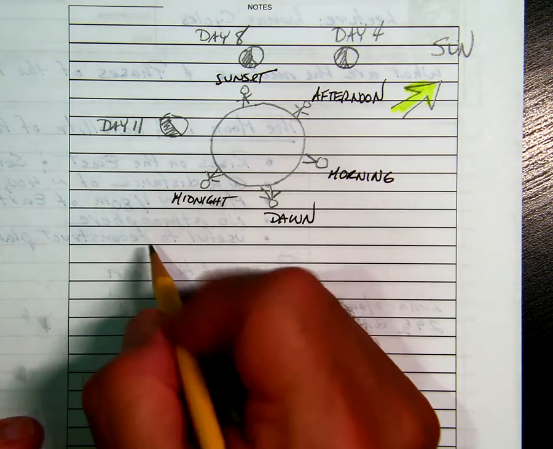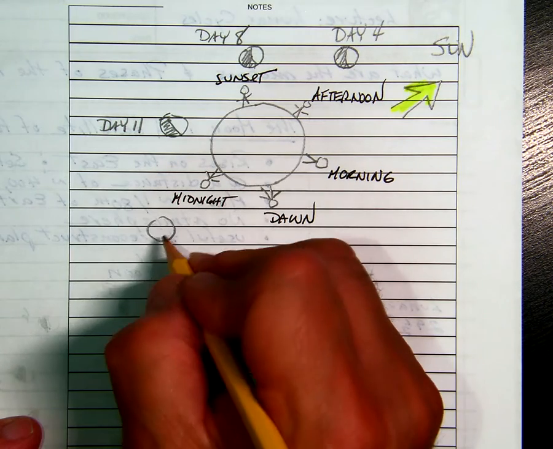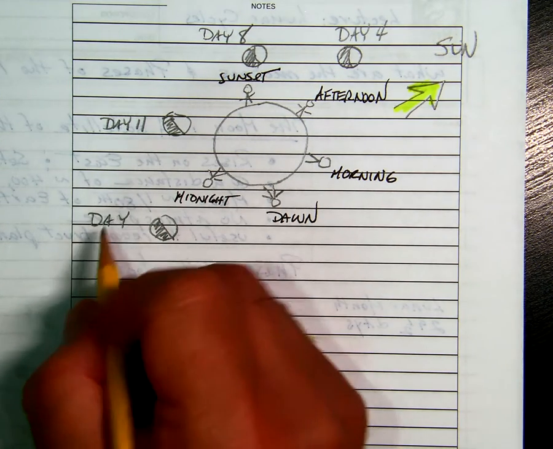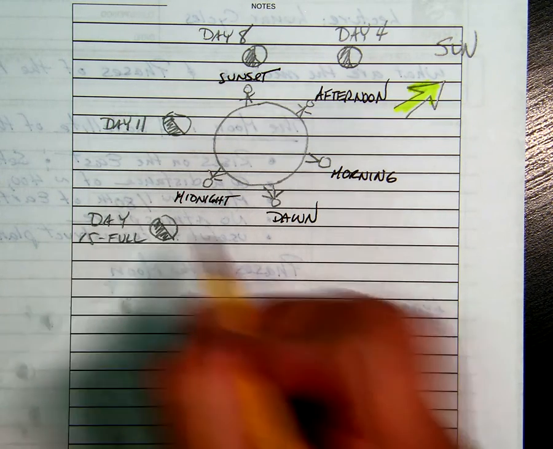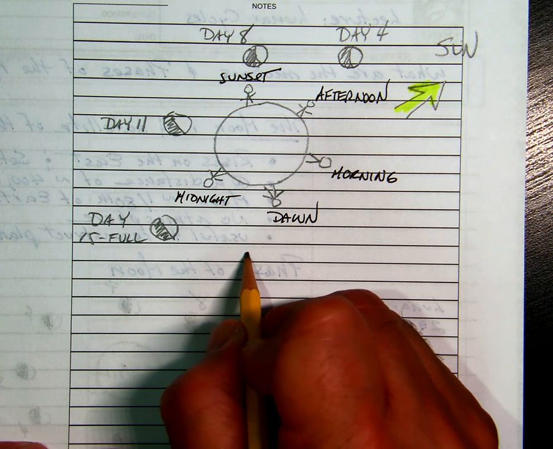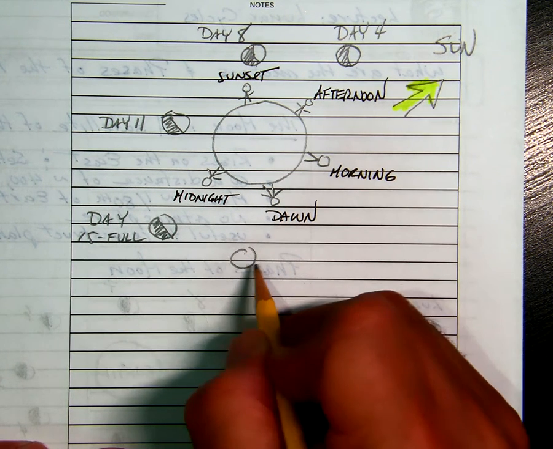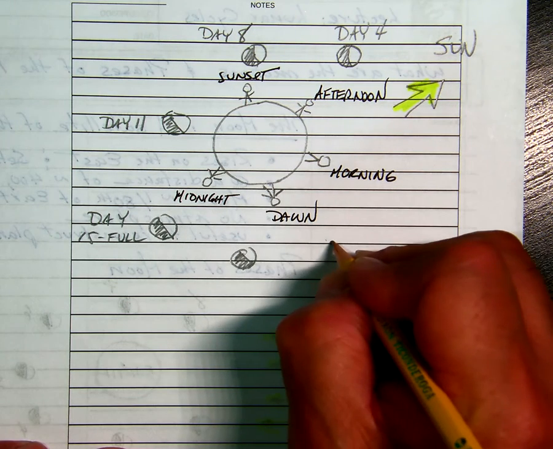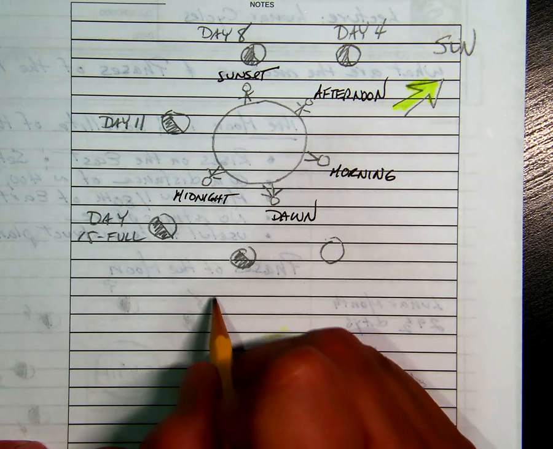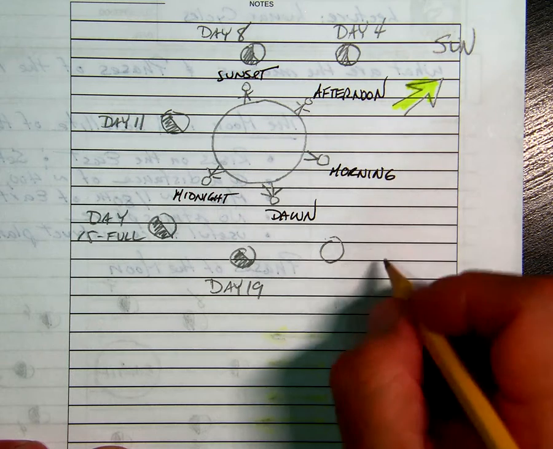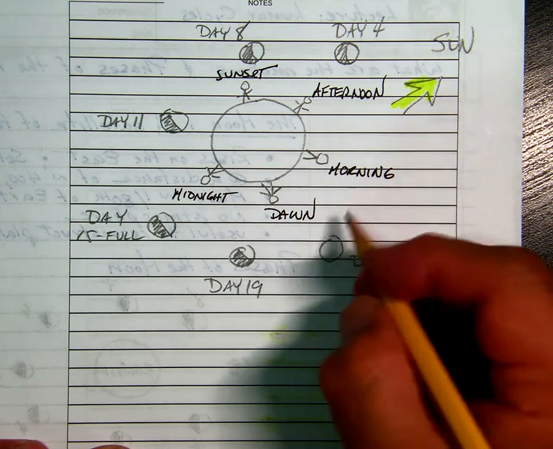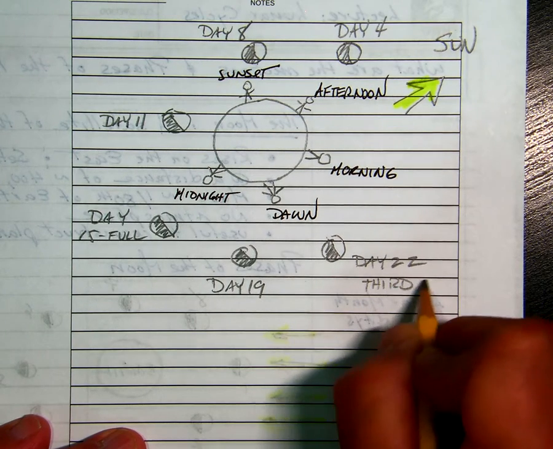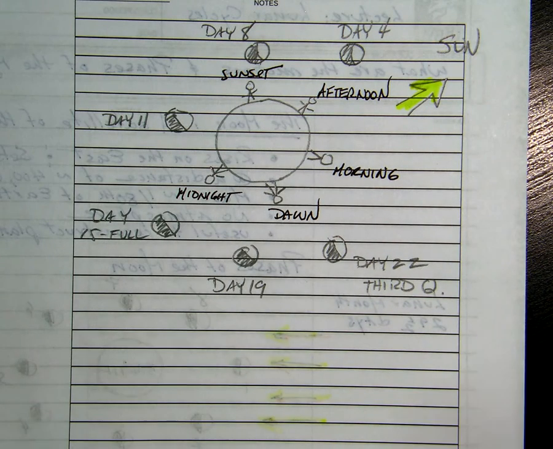And then midnight, day 15. This is a full moon. Day 15, full. And then day 19. And then third quarter will be at dawn, day 22. So this is day 19 and day 22. Now, this is third quarter. I just abbreviated it TQ. Okay, so this is what you would end up seeing.